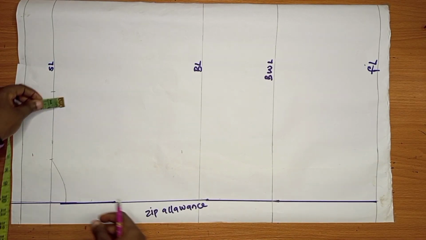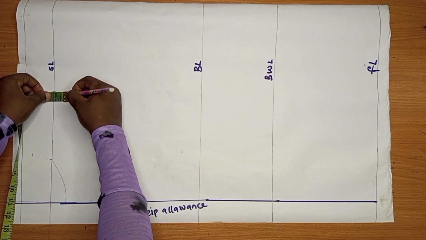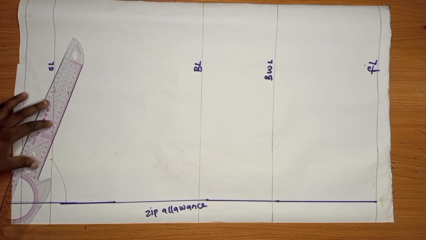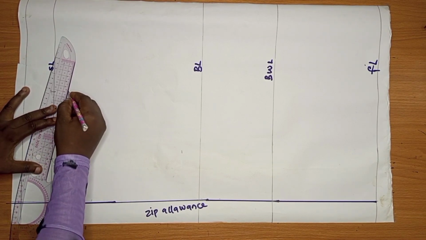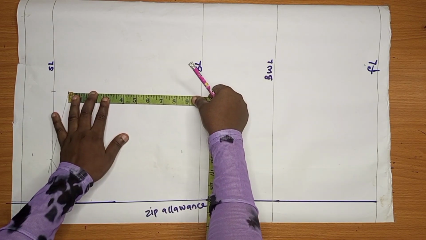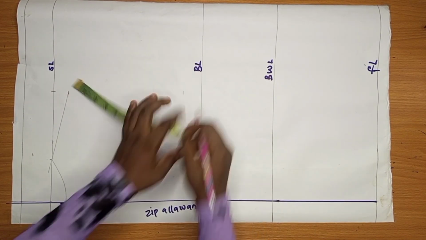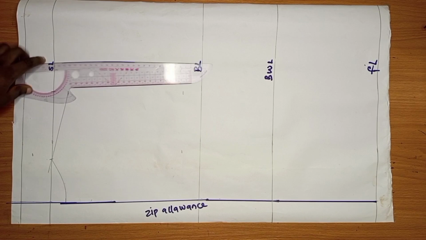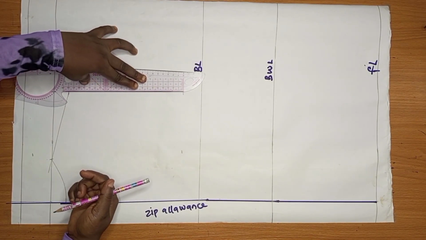So after connecting the neck point, I'm going to come down by 1 inch from this 8 inches point, and then I will connect it to the neck wideness. So this is from my shoulder slope. Now I'm going to take my armhole circumference divided by 2. I'll mark the point there, and then I will connect it this way to the shoulder slope point.